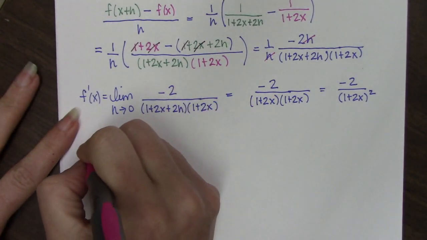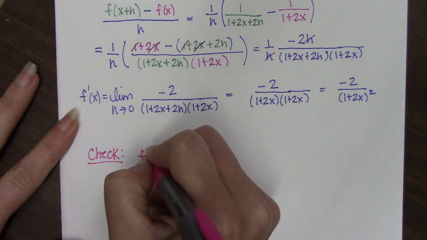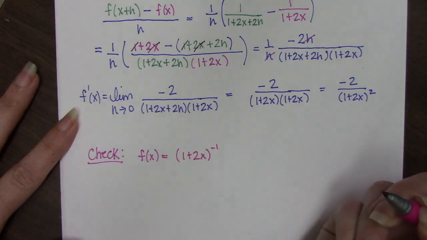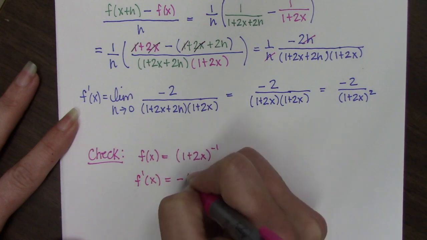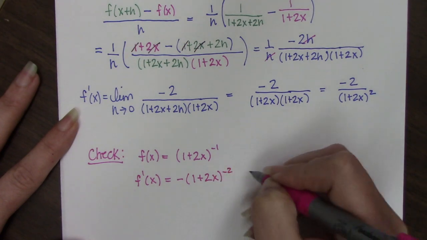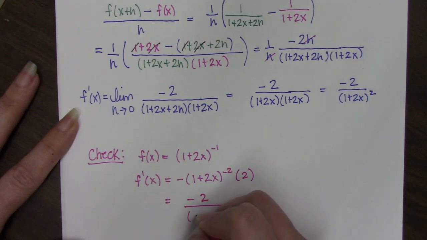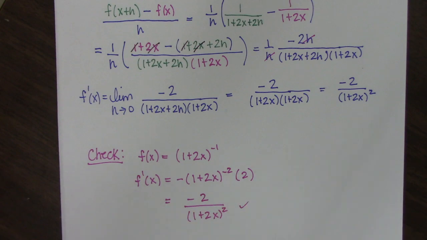So down here, I'm going to check. f of x can be written as 1 plus 2x to the negative 1. Then f prime of x would be negative 1 times 1 plus 2x to the negative 2 times 2, which does in fact equal negative 2 over 1 plus 2x squared. So I can see that that matches my limit. You can always check yourself on your scratch paper or down at the bottom of the problem.